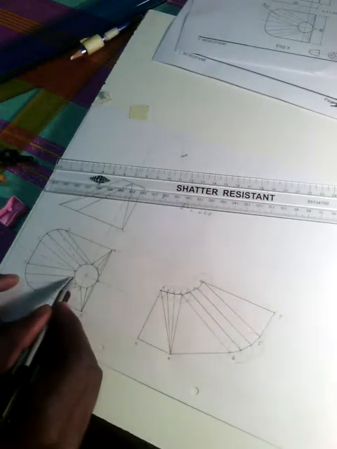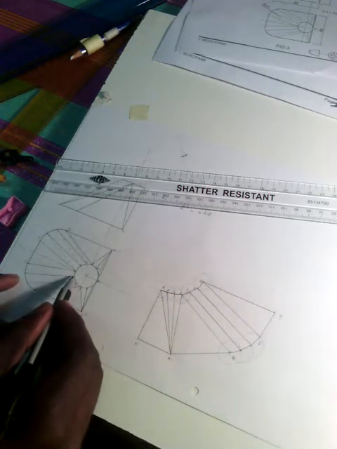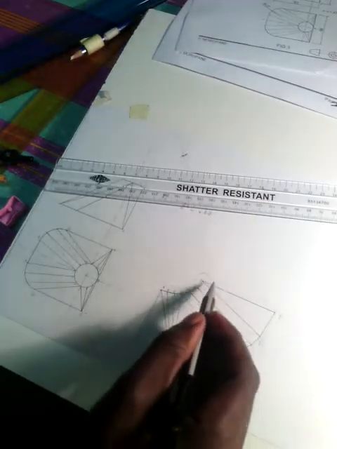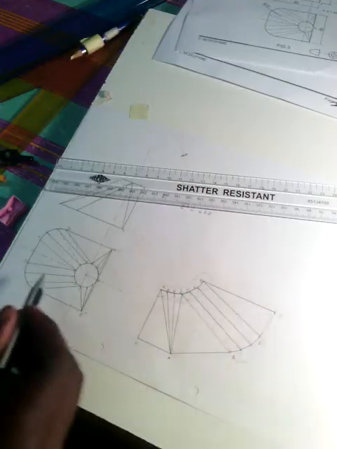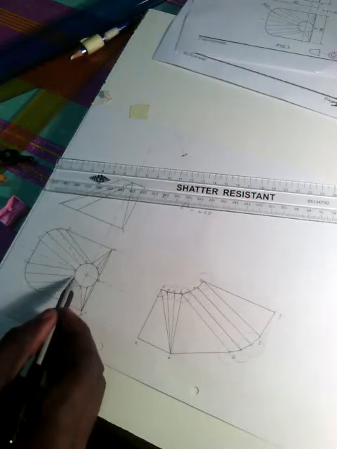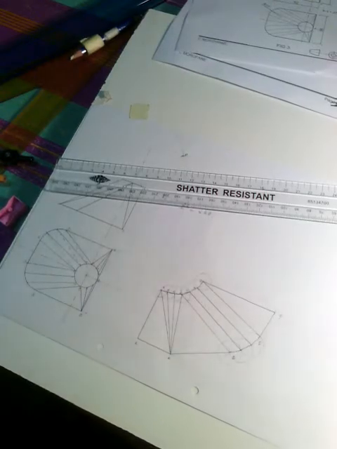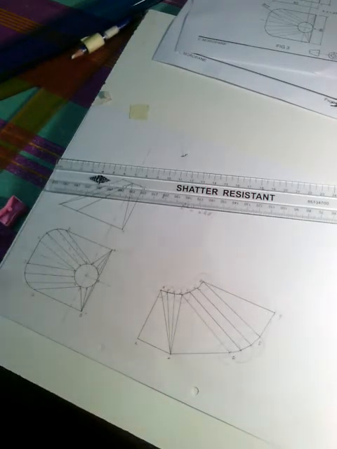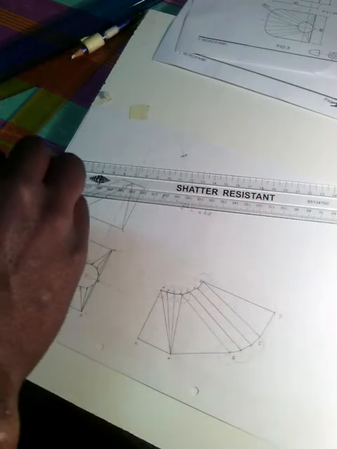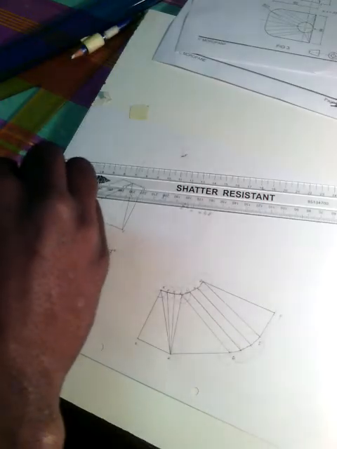Let's go to 11. Point 11 is going to be somewhere there. So we use point F and an imaginary line from F to the particular point we are looking for, which is point 11. There it goes.